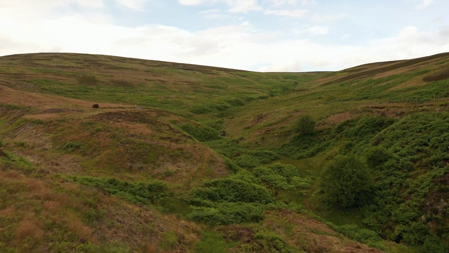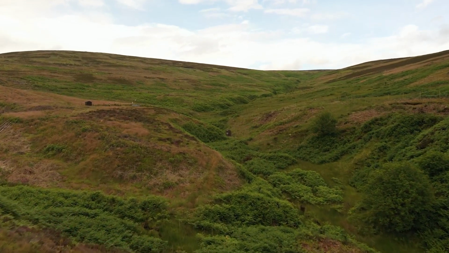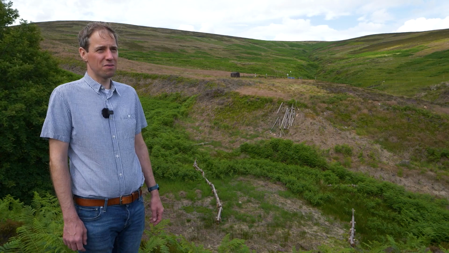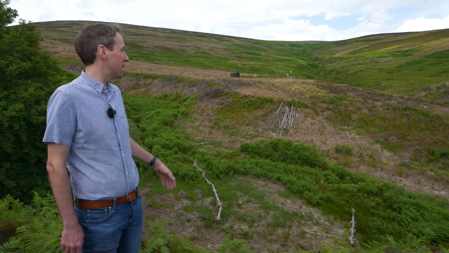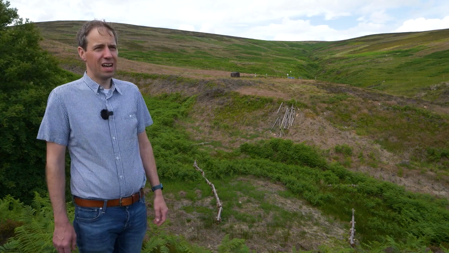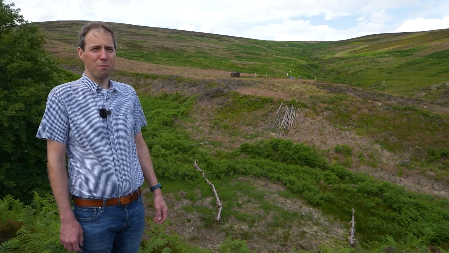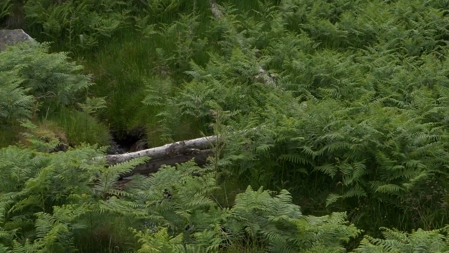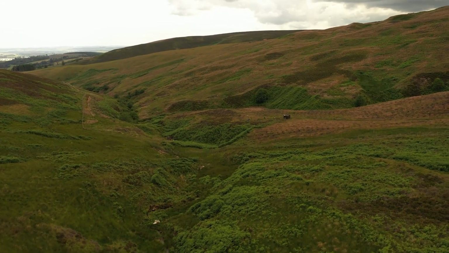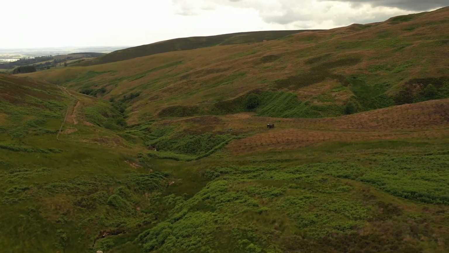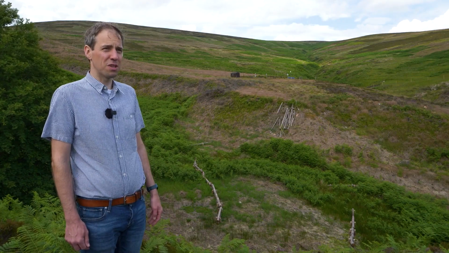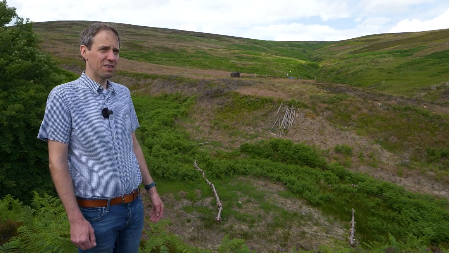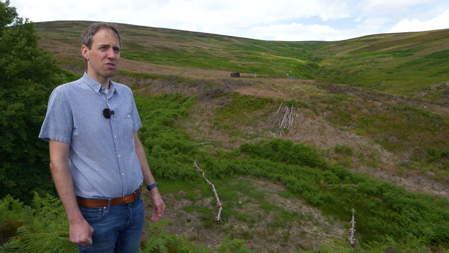Here we are on Glensock Farm in Aberdeenshire, and you're now in the upland environment of Scotland. So what we see behind us is the typical upland landscape, moorland, and here we're looking at an upland riparian system. The uplands are a key part of Scotland which produce a lot of water and runoff.